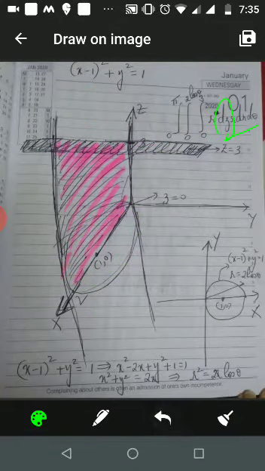Now what we need to do is project this whole solid onto the xy plane. And when we project it onto the xy plane, it's very obvious that the cylinder is going to collapse onto a circle. And that's what you get. You'll get a circle seated on the x-axis. So you have a circle seated on the x-axis.